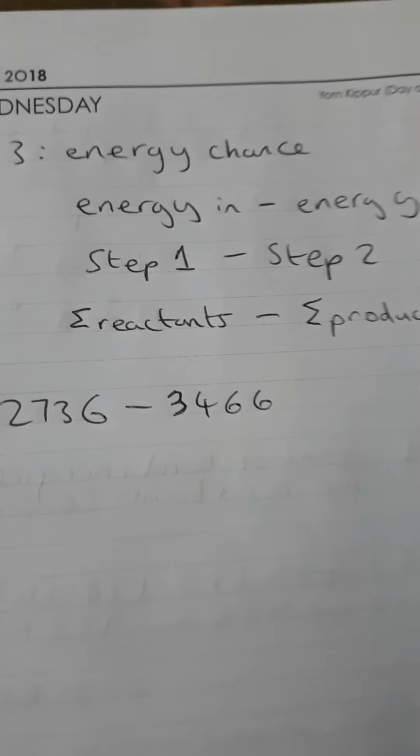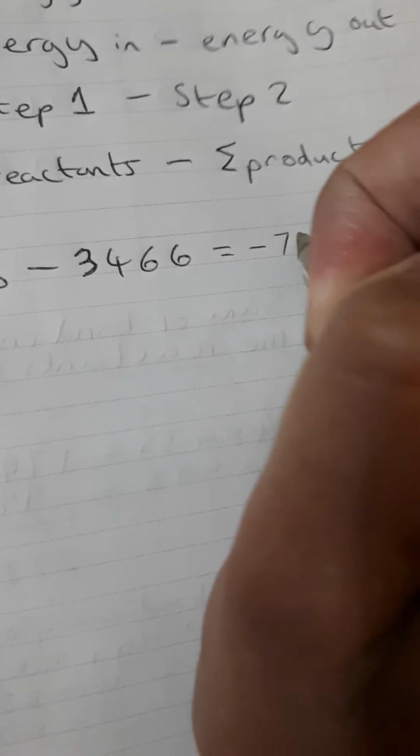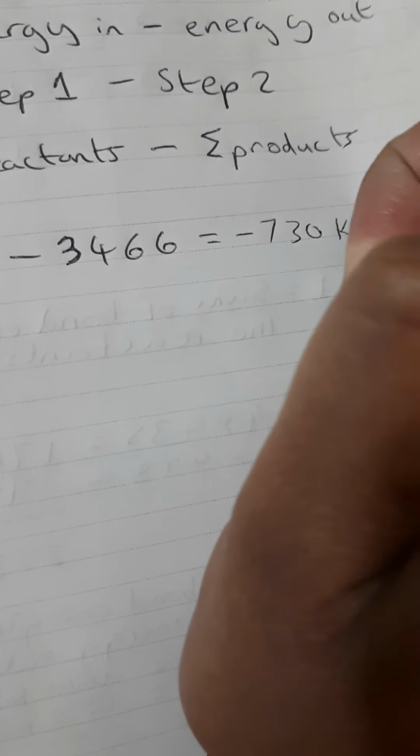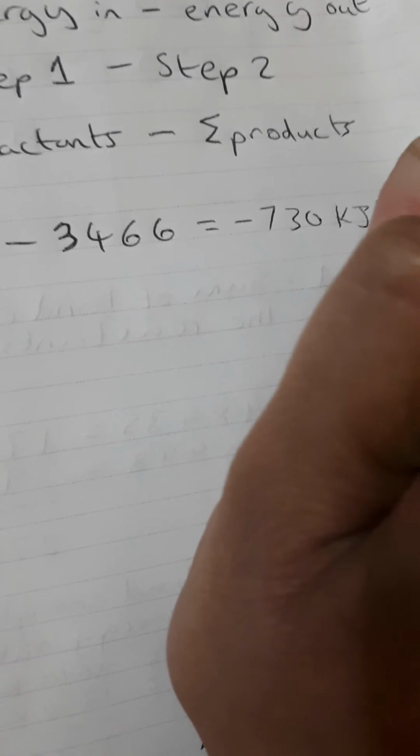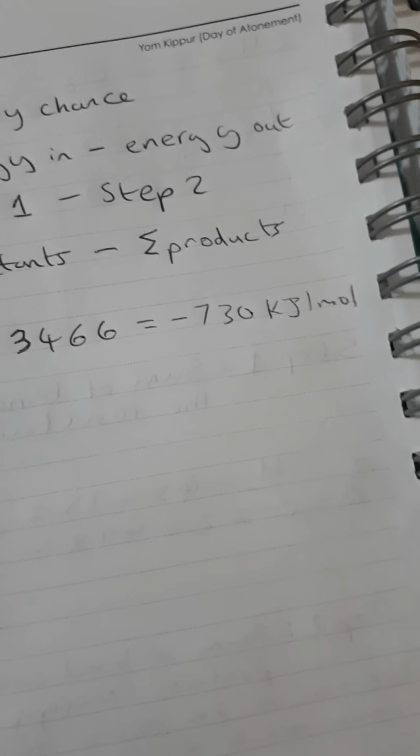So 2736 take away 3466 gives you minus 730 kilojoules per mole. There we go. So minus 730 kilojoules per mole.